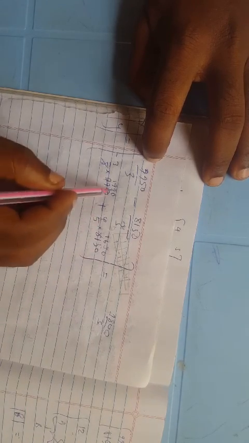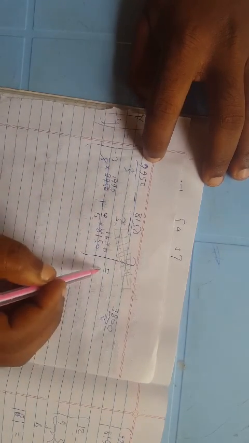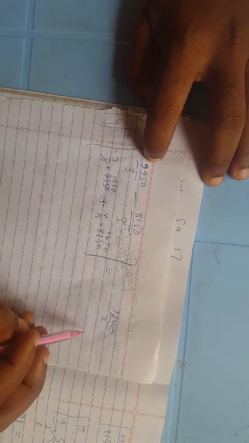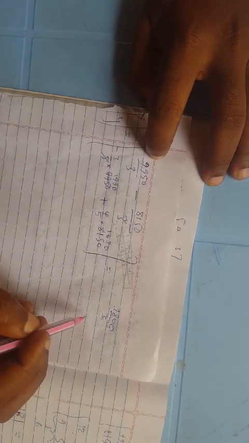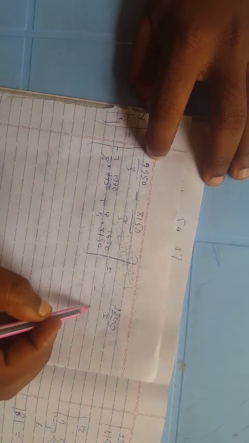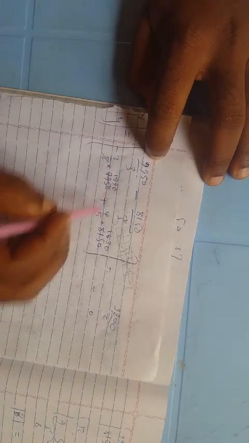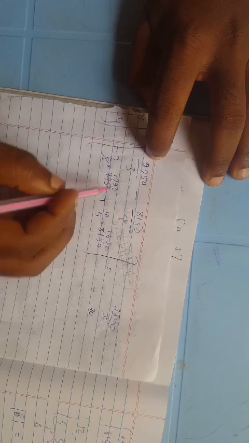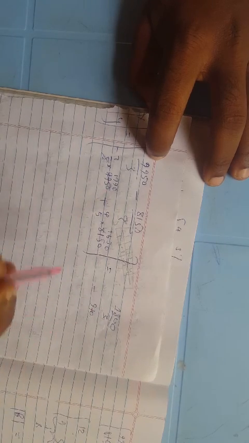This multiplied by 4 and this multiplied by 3, now is equal to 3 times 0, we have negative 0. 3 times 9 is 27, 3 times 9, 27, 29.